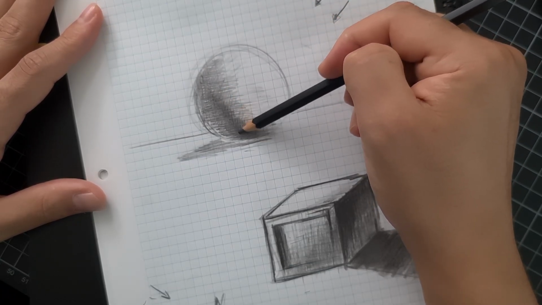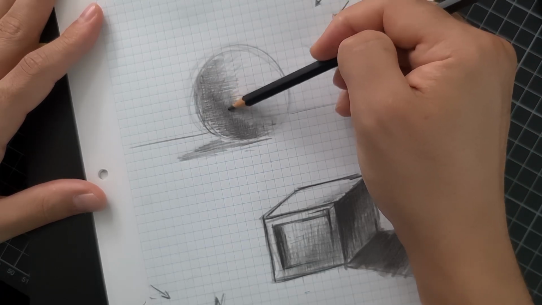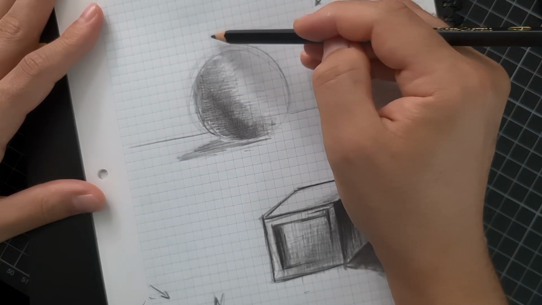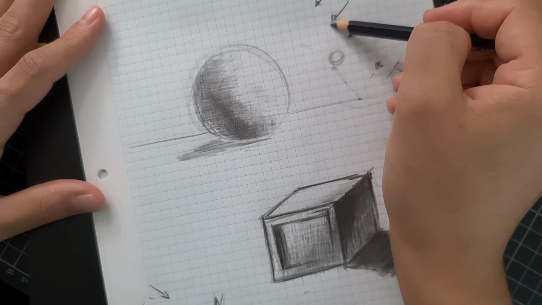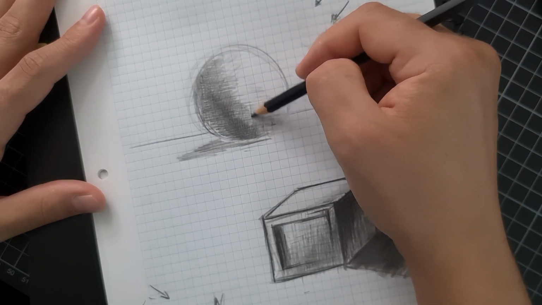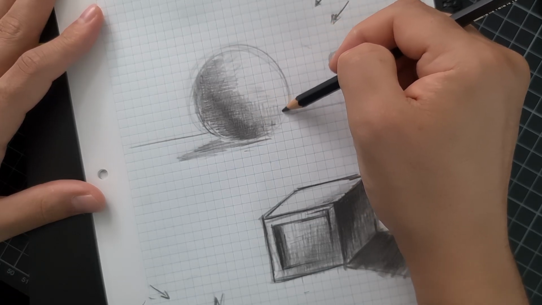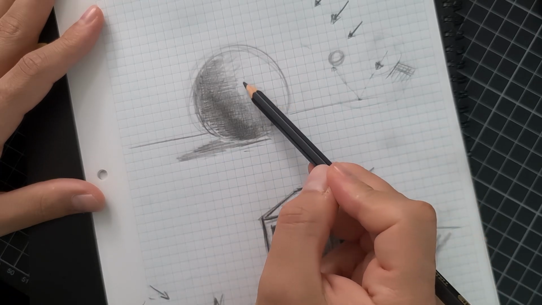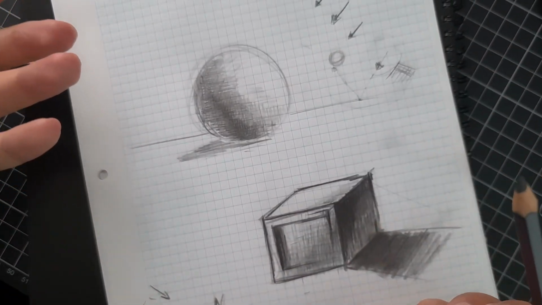So based on that, I'm going to continue adding some more darker tone, and of course it's going to start to fade out the closer I get to the direction of the light. And as you see, it should also take the shape of the sphere. Why? Because the sphere is a circle actually.